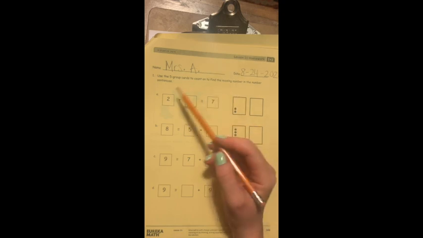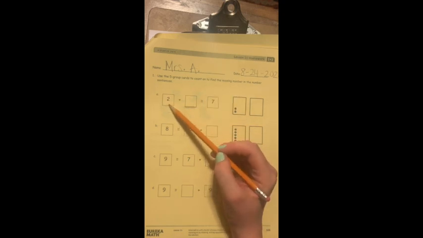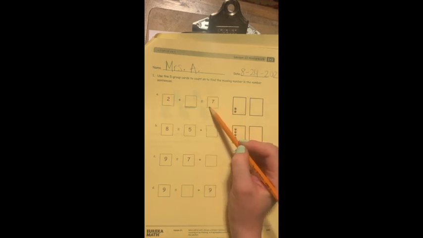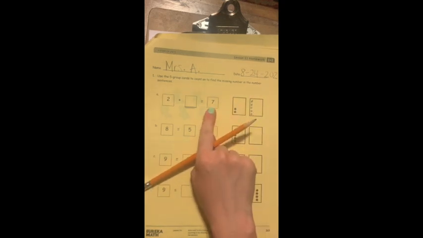So let's try it. We have 2, they already gave us that, right? We need to find whatever we need to add to make a total of 7. So we'll start with 2 in our brains and then keep making dots until we get to 7. Ready? So 2, 3, 4, 5, 6, 7. And I'll stop there because my total is 7.